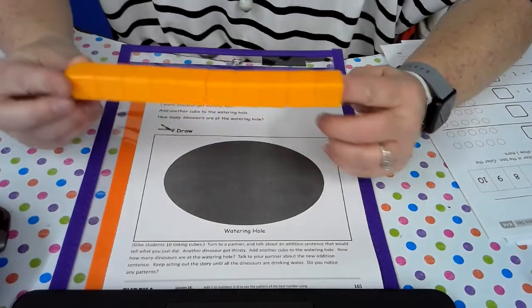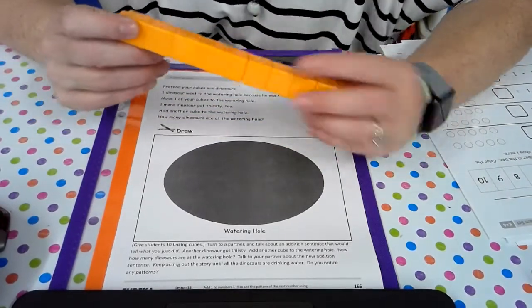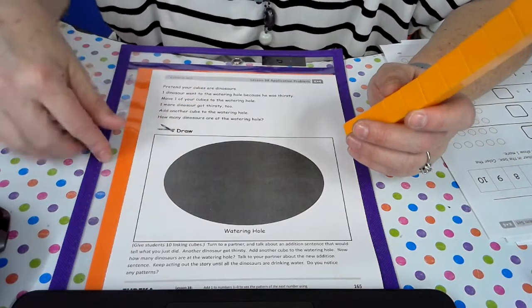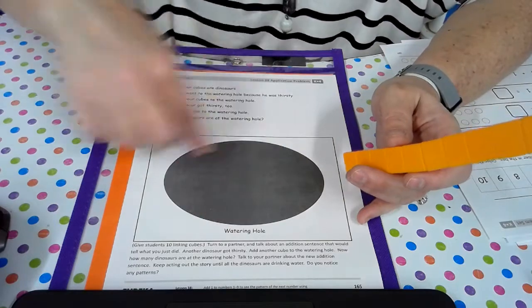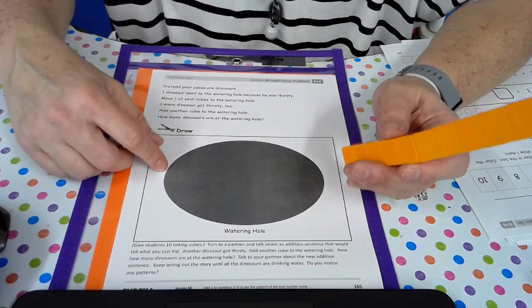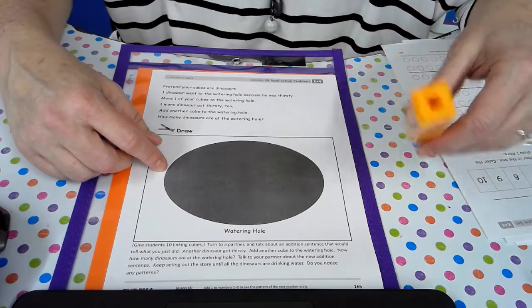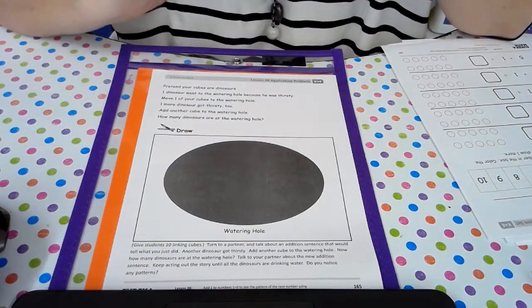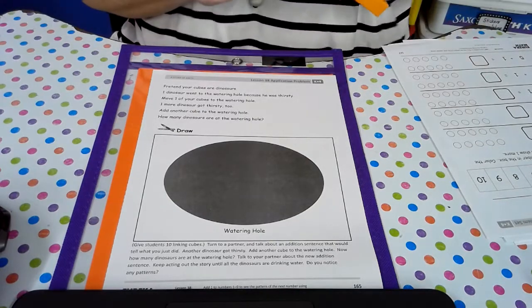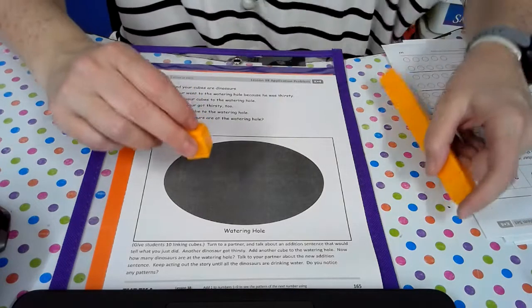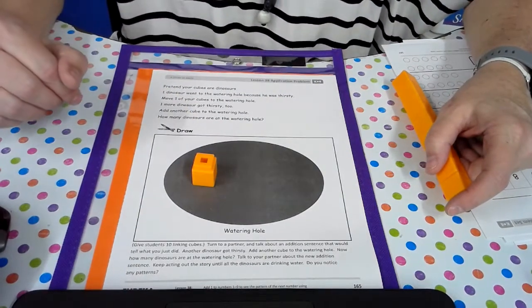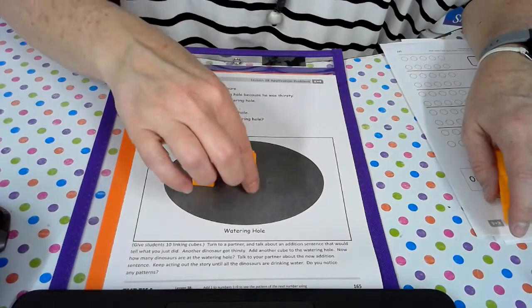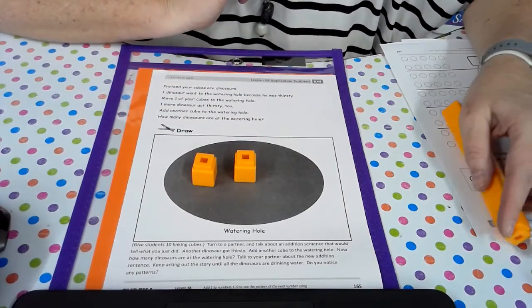Okay, so you should have 10 cubes and your page like this. Or you can just use your work mat. We're just going to pretend that this is a watering hole, and that our cubes are dinosaurs. So our dinosaurs are wanting to go to the watering hole to get a drink of water. So we're going to take one dinosaur off and put him in the water hole because he's thirsty. And then one more dinosaur got thirsty and went to the watering hole.